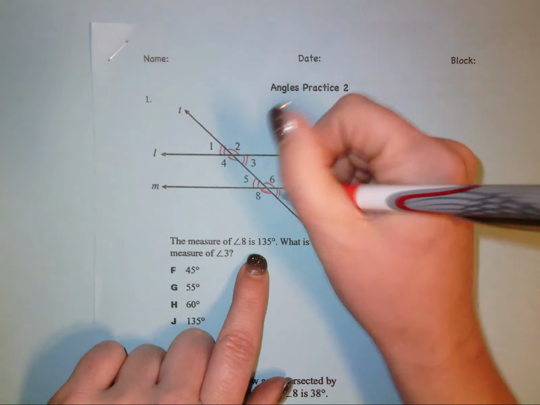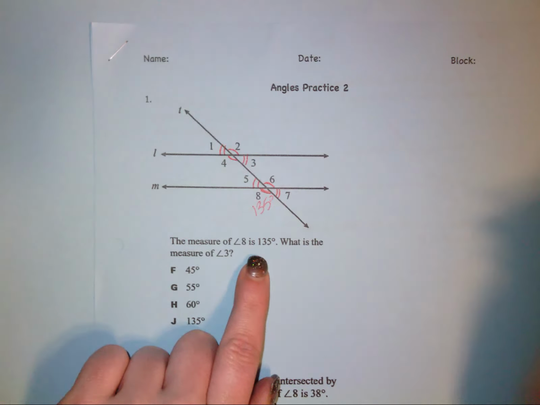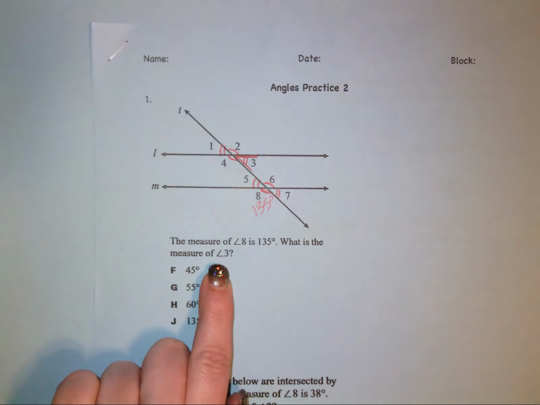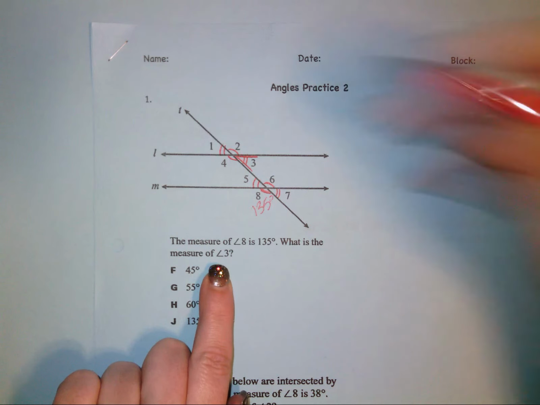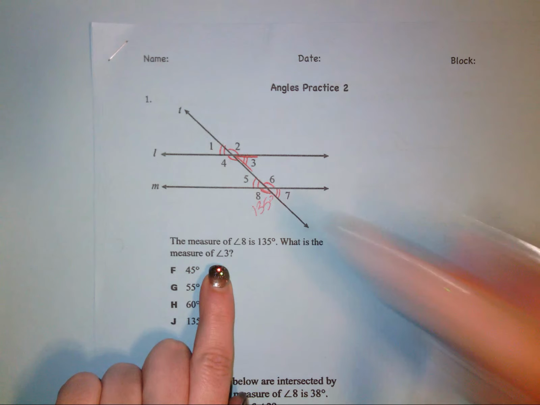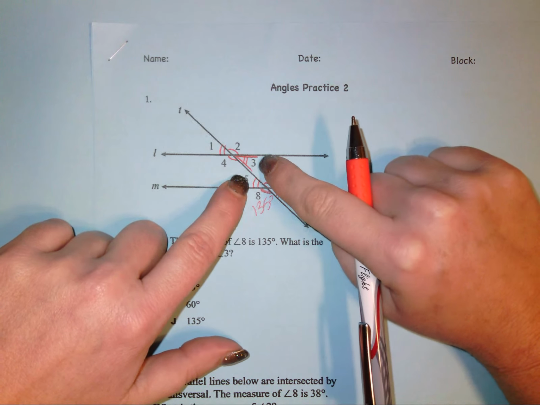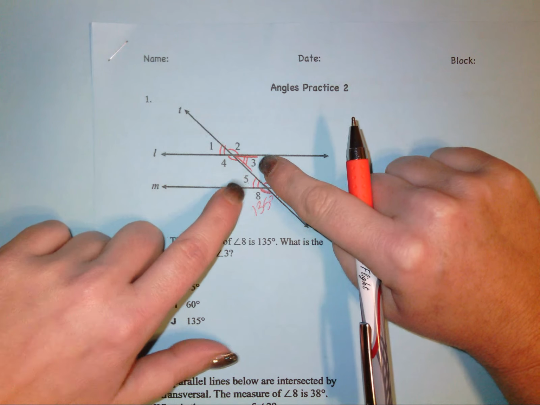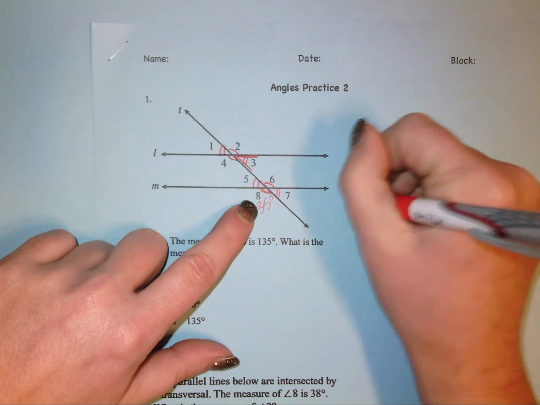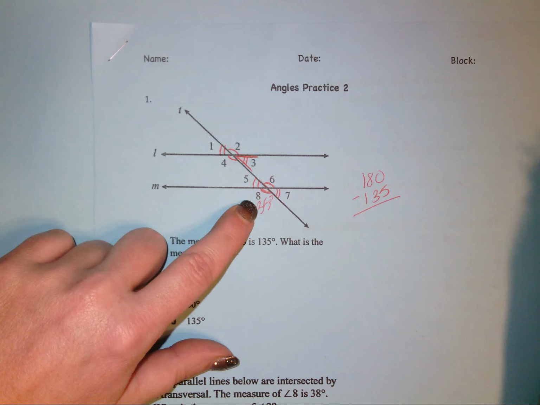It says if measure 8, which is right here, is 135 degrees, what is measure 3, which is right up here? So what you need to do is you need to realize that all straight lines equal 180 degrees. So if we can figure out what angle 5 measures, then since 5 and 3 are equal, that means that angle 3 measures that as well. So we know that 5 is going to be 180 minus 135. So when we figure out what this is, it will give us our final answer.